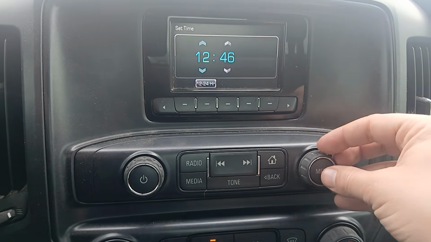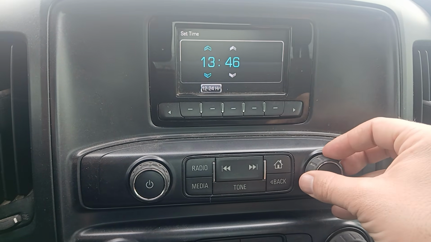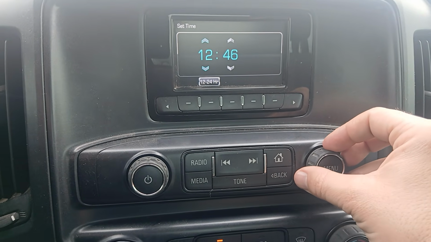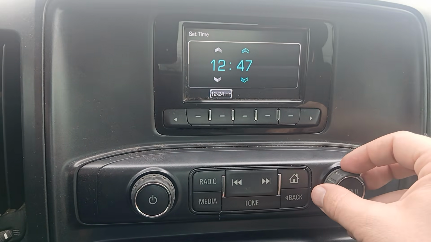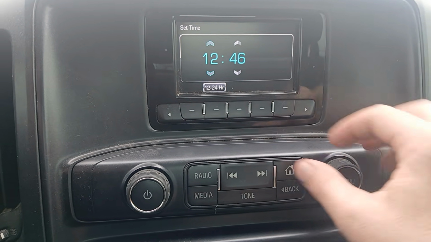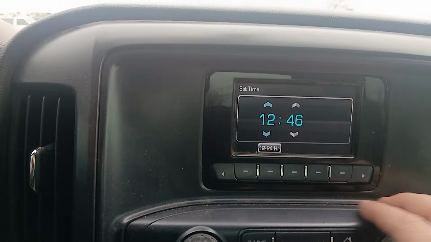So you want to change the hour, it's selected, and then you just go up or down, and then scroll over again to menu, up or down, and then same, you can change it to military if you prefer that. Let's go back.